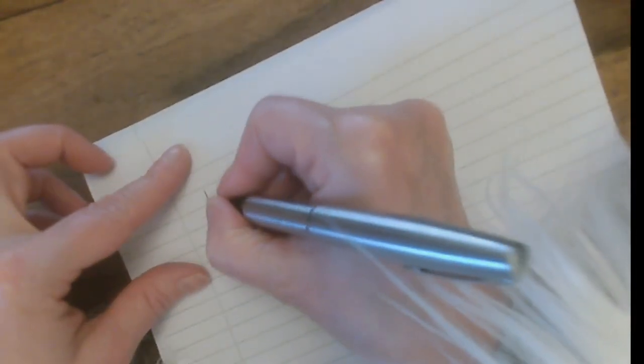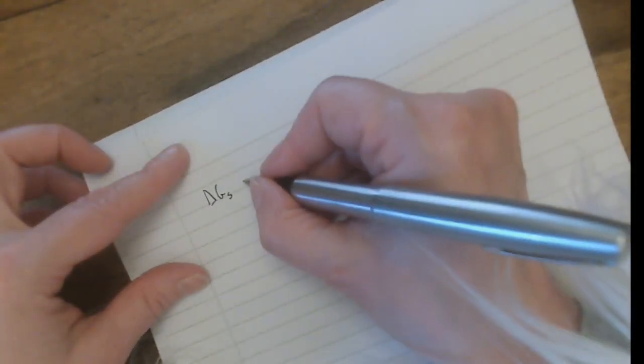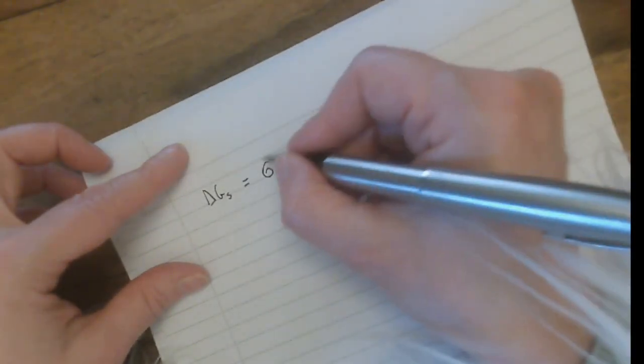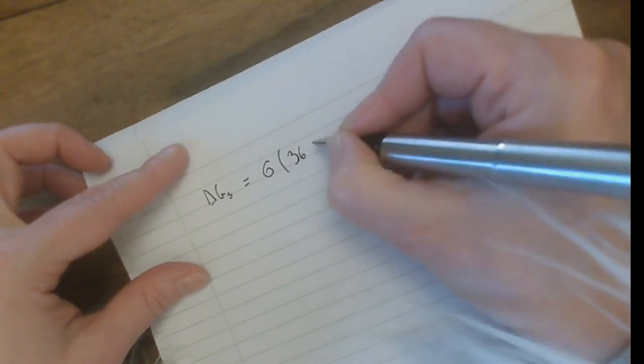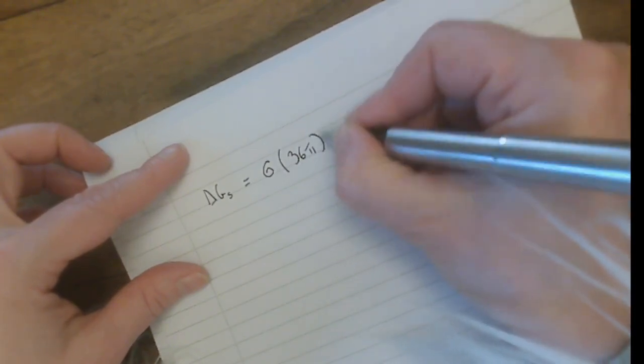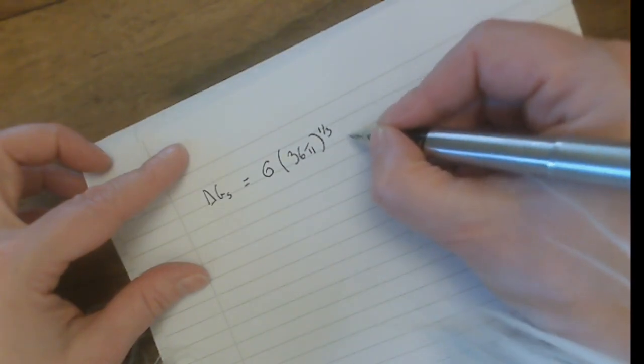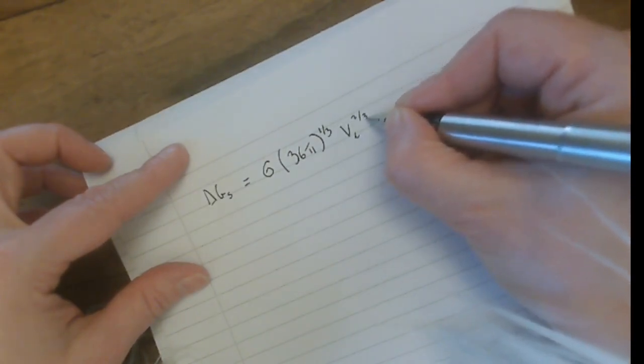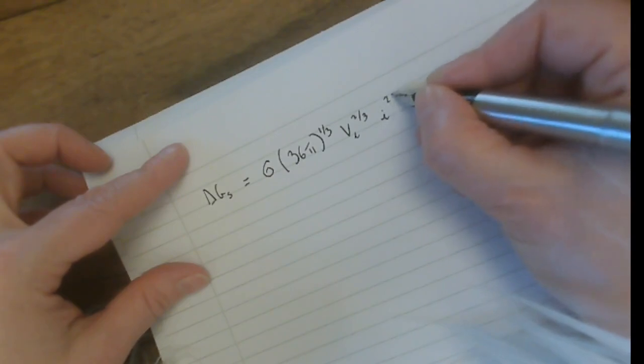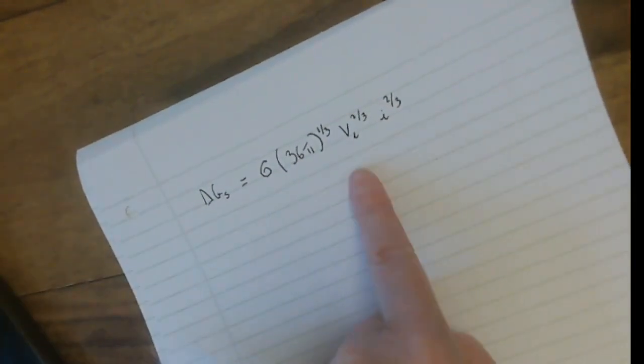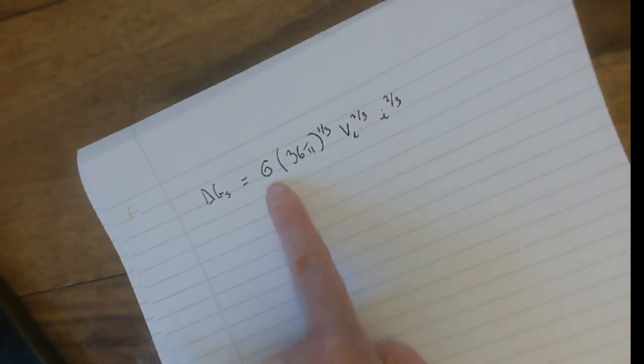Let's call that delta G S for the surface term, and that's going to be our surface tension times what we've just derived, so 36 pi to the 3rd VL to the 2/3 I to the 2/3, because this is the surface area of our cluster, and to get the free energy associated with that, we multiply by the surface tension.